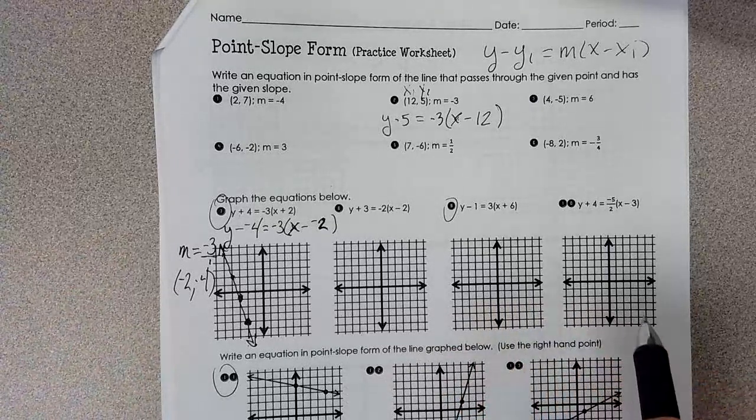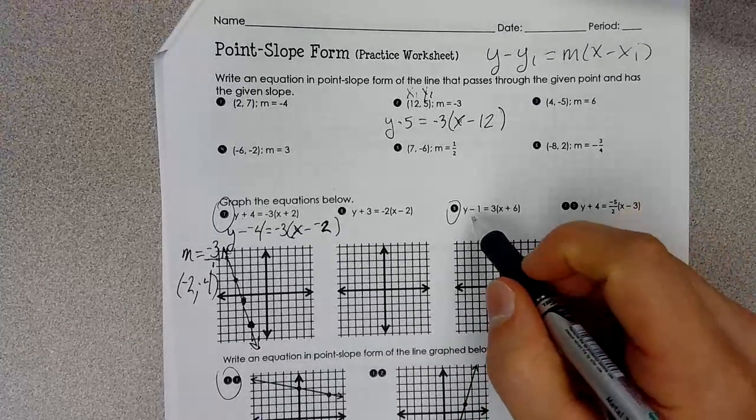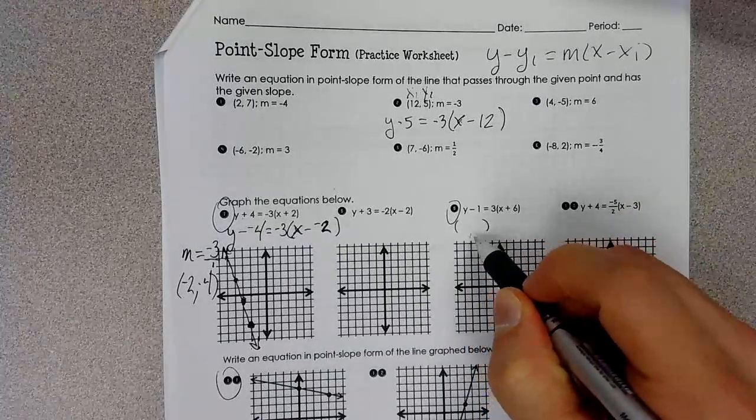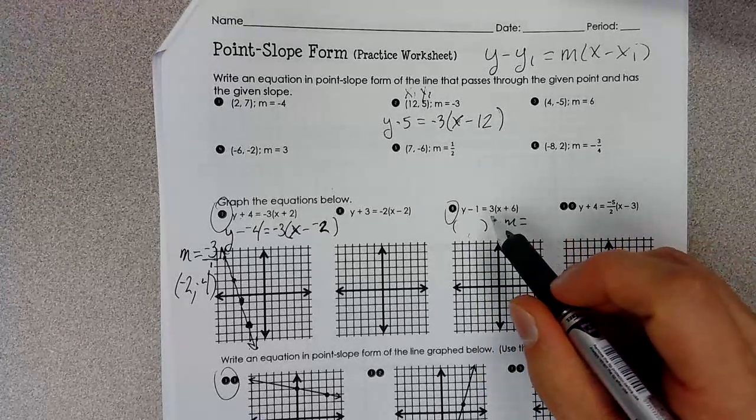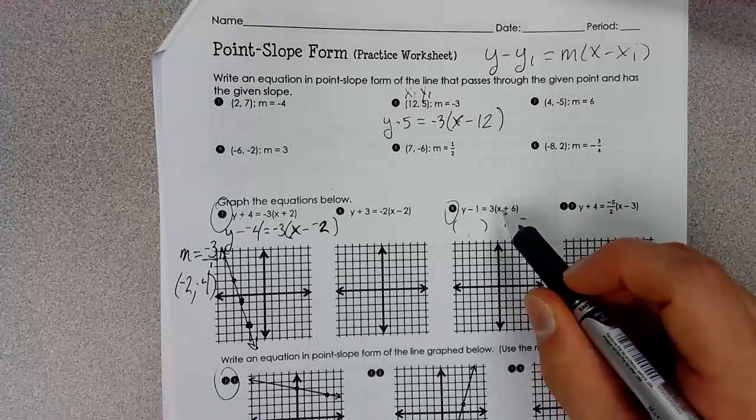If you'd like to try the other ones, you may do so. For number 9, I'll give you the point and the slope. M is pretty easy to find. Once again, it's always the number that's right outside of the parentheses. In this case, it's 3.